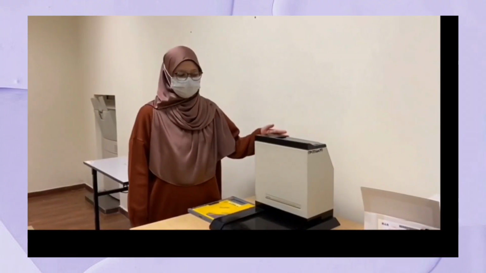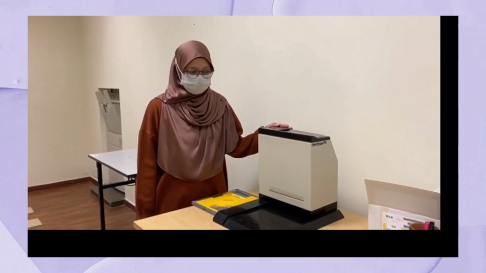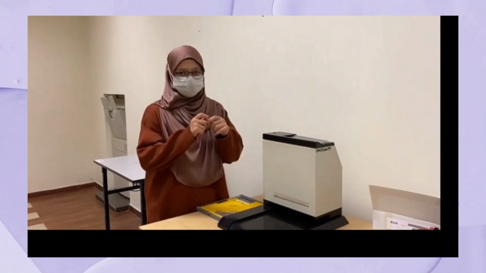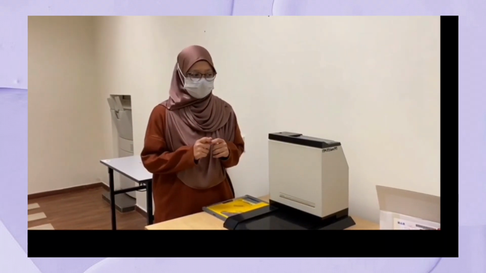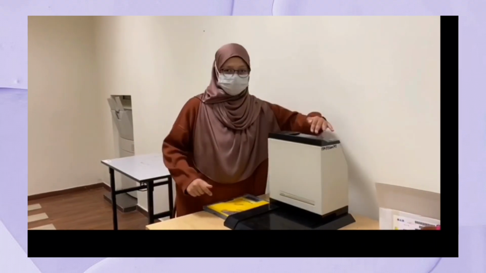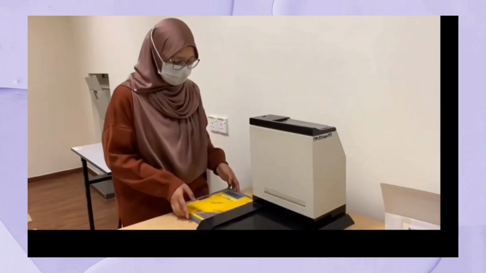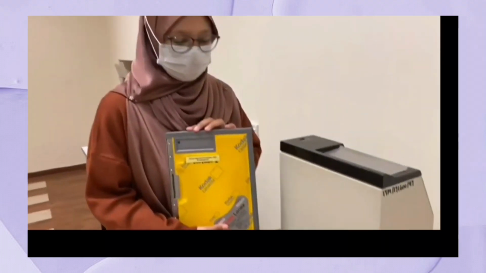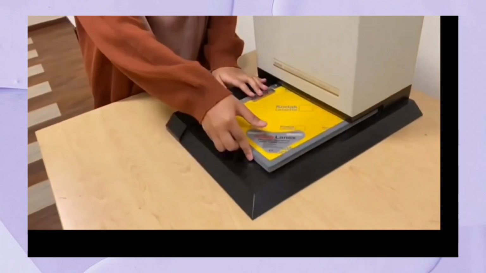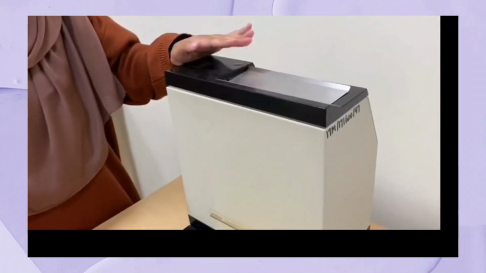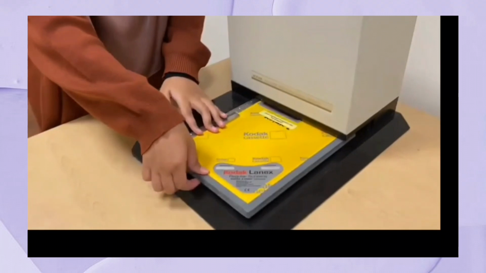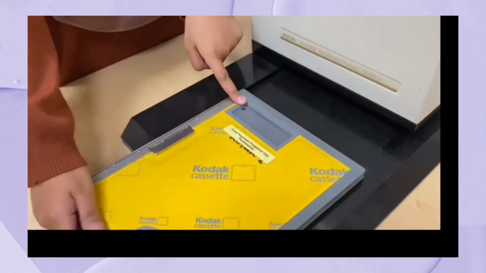So this is the identification printer. First we will write our patient's name and ID on a paper, and then we will put it here at the top, and then we will put our cassette inside here, and then it will come out here. The name and the ID will be here. That's all.